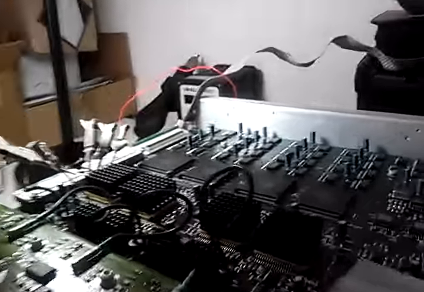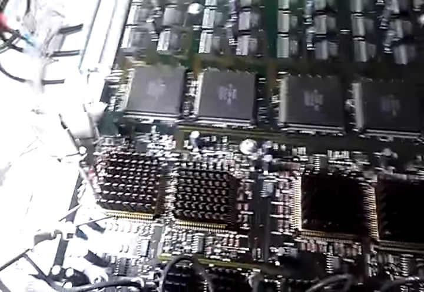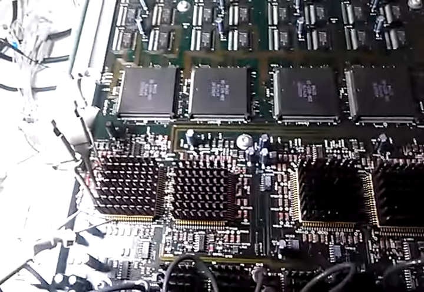Now, my conclusion is that the digital to analog converter is producing this noise. There is nothing going in.